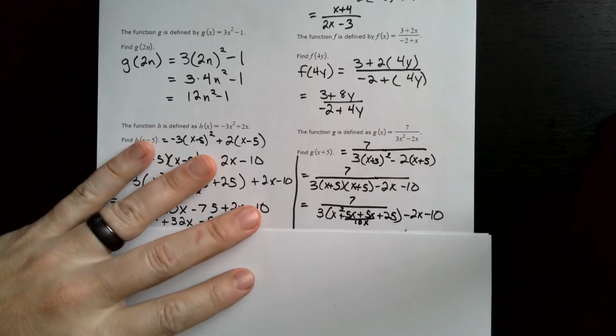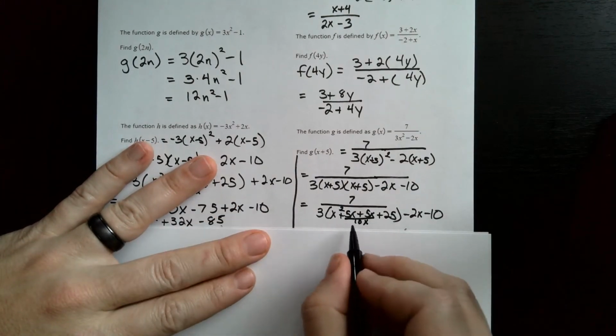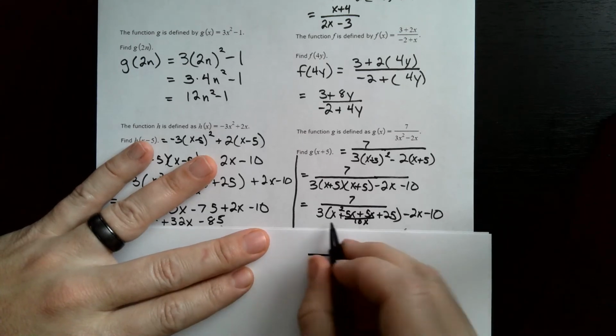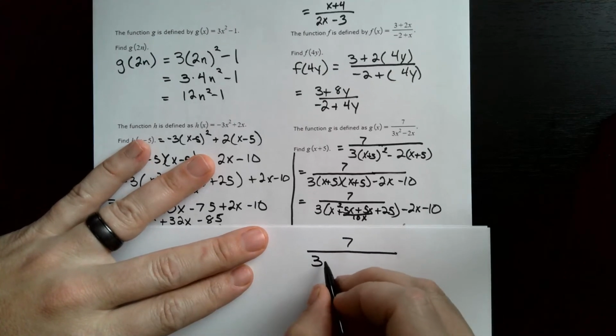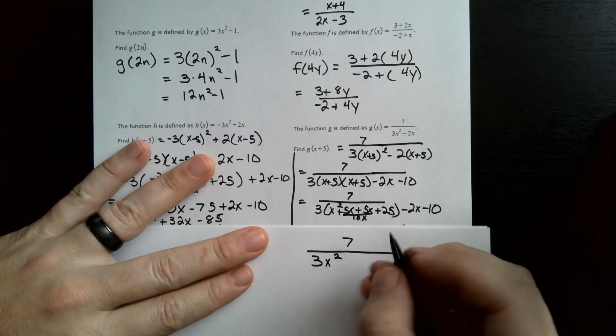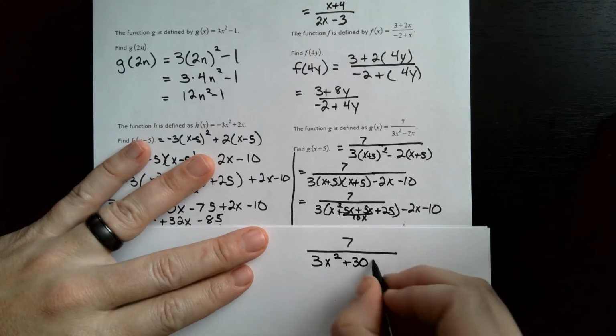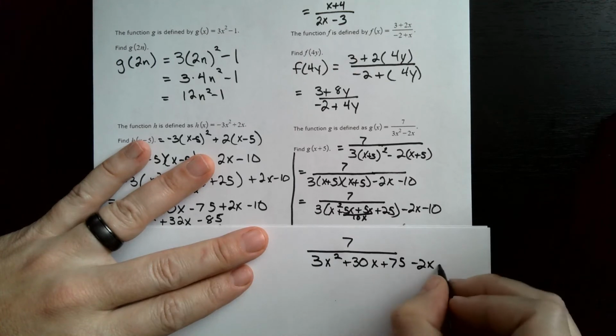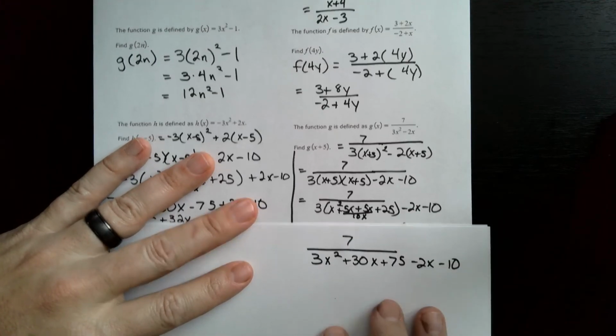Okay, so let's see, we distribute, so on top we get a 7, distribute, so you get 3x squared. 3 times 10x is 30x. 3 times 25 is 75. Minus 2x minus 10, combine like terms.